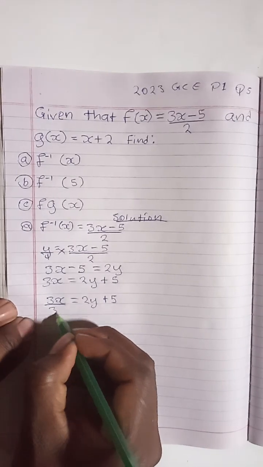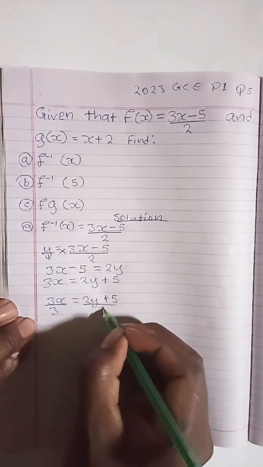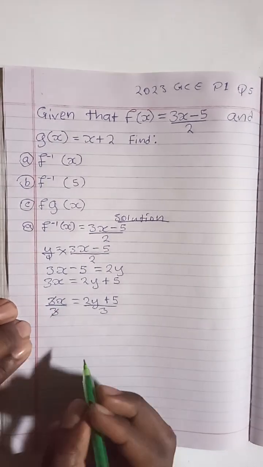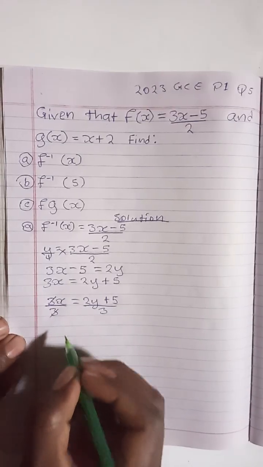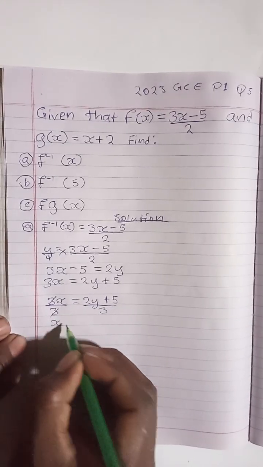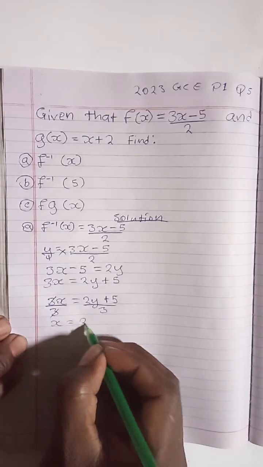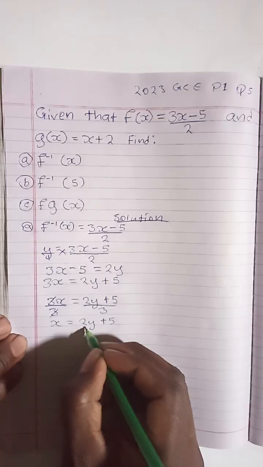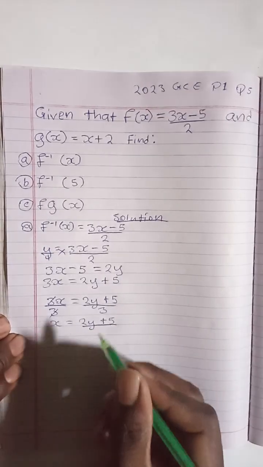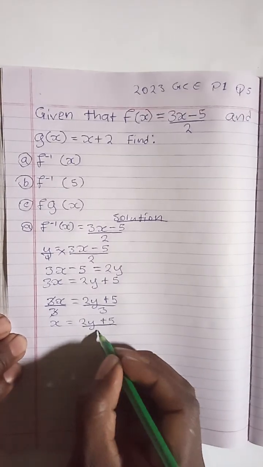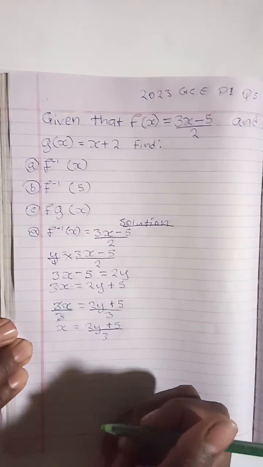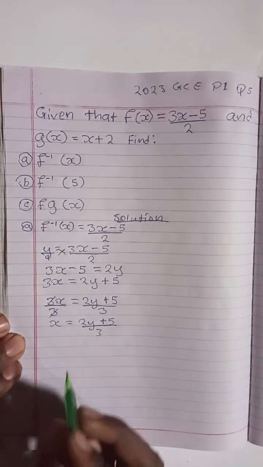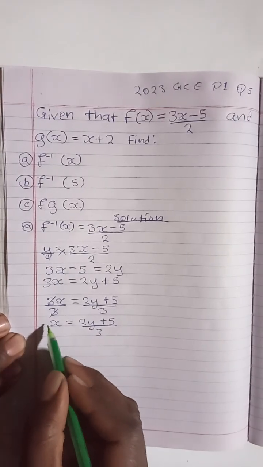Here we're going to do over 3 and here over 3. So this 3 and this 3 will cancel. We are going to remain with x now. So we are going to say x is equal to (2y plus 5) over 3.